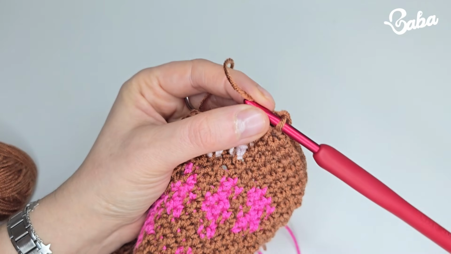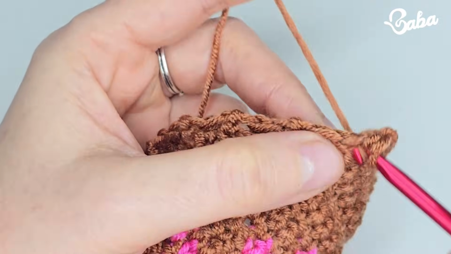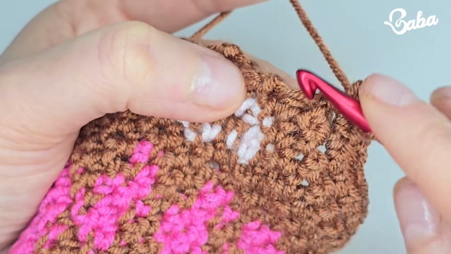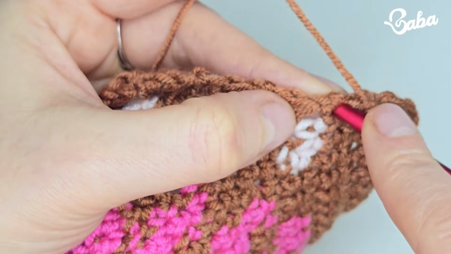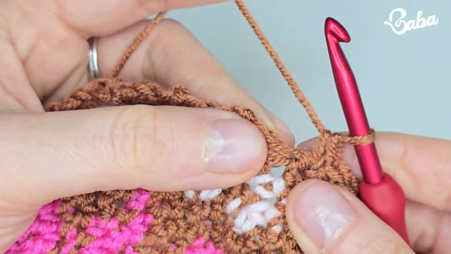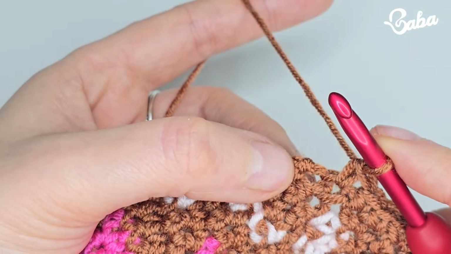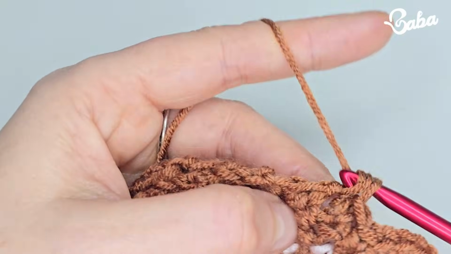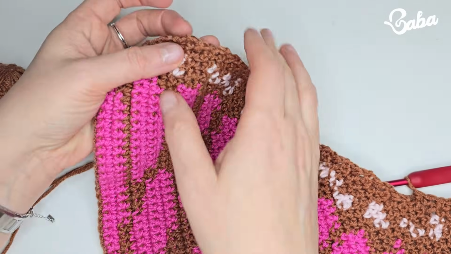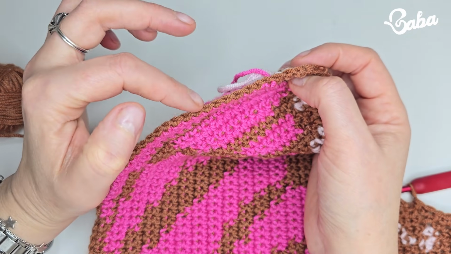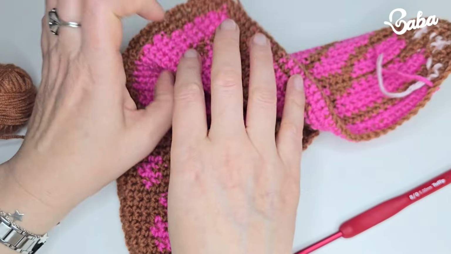Let me demonstrate. We're going to get closer here. We're going to go in this hole here and we're going to work 2 single crochets there. And then in this hole here, this one, we're going to work another single crochet, and in the hole next to it, another single crochet, this one, and we keep doing this. So right there, in the hole next to it, you keep doing this all around, and when you reach this part where you have chains, you're just going to work 1 single in each chain, and then on this other side you're still going to be working in those holes. And this is pretty much it.